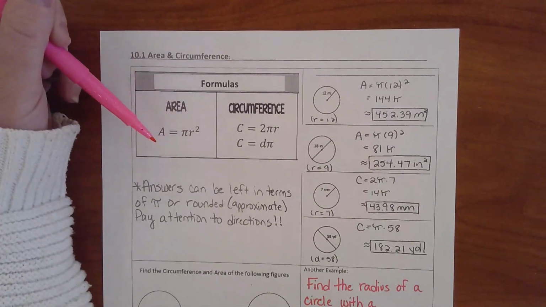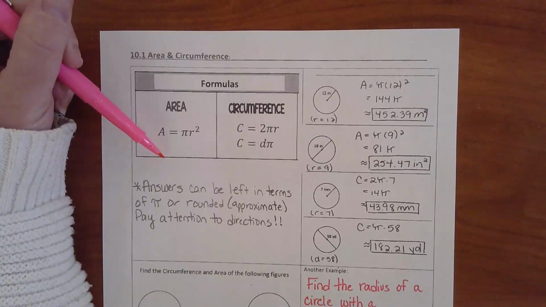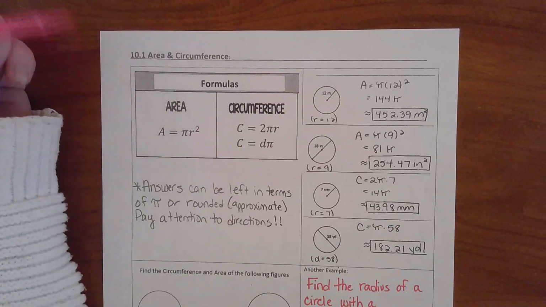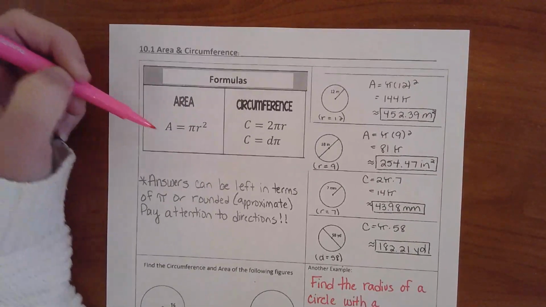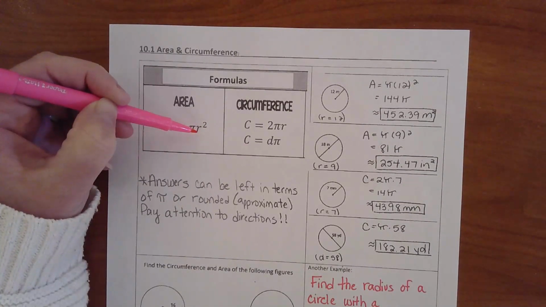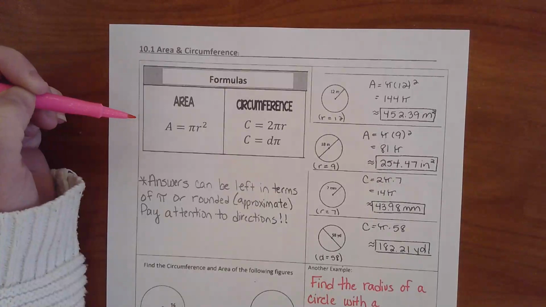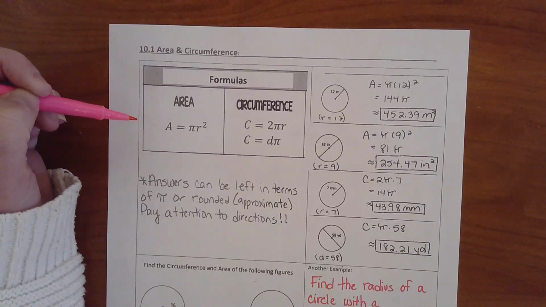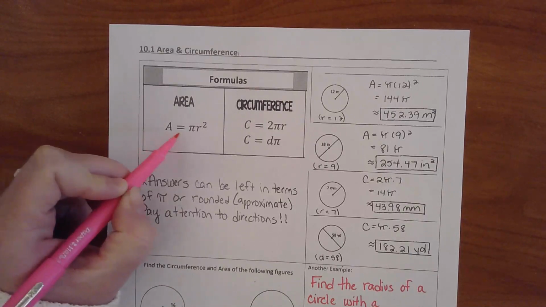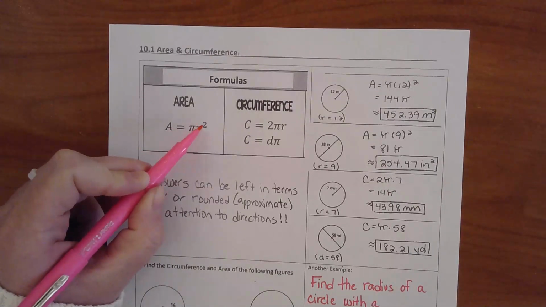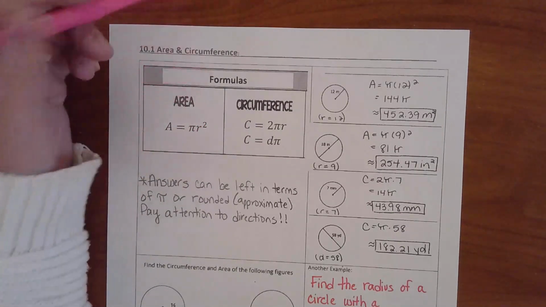To find the area of something, area is how much can fit inside, and in this case we're talking about circles. So for the area of a circle, this is the formula that we would use. In order to do the area, you do need to know what the radius is, so that is going to be the first thing that you are going to want to identify when you're finding the area. And to find the area, capital A, equals pi times the radius squared. So you are going to need to use that square key on your calculator.